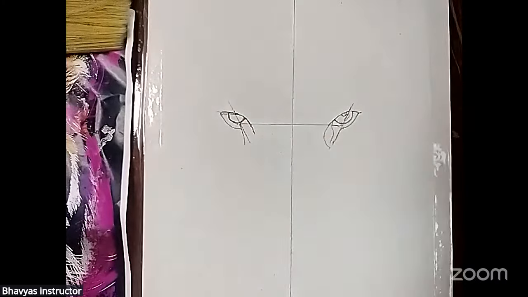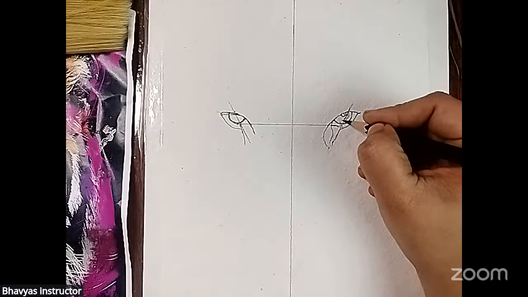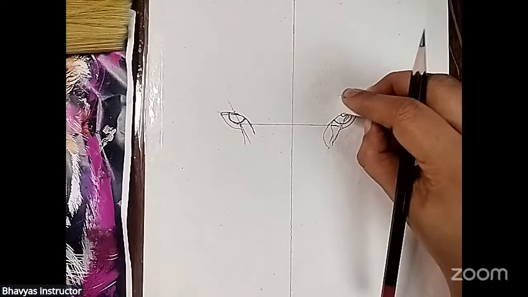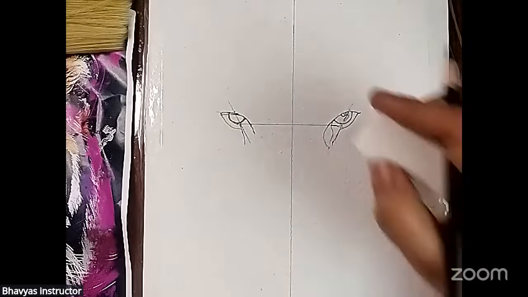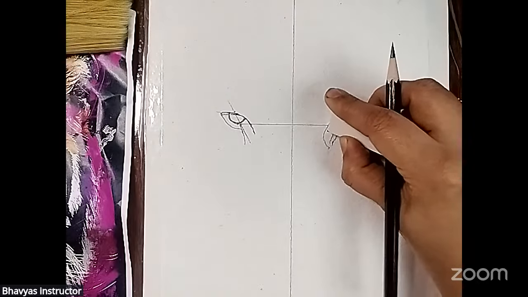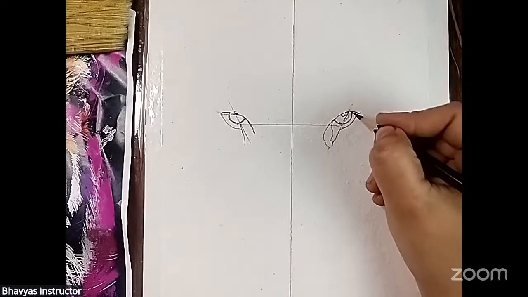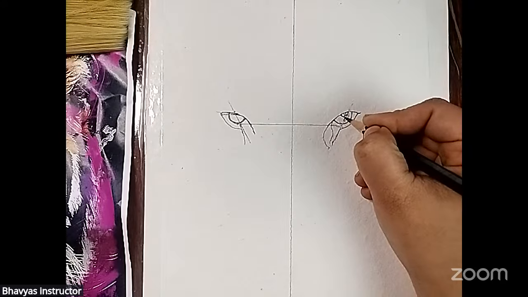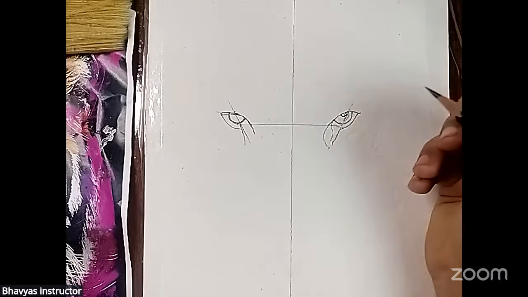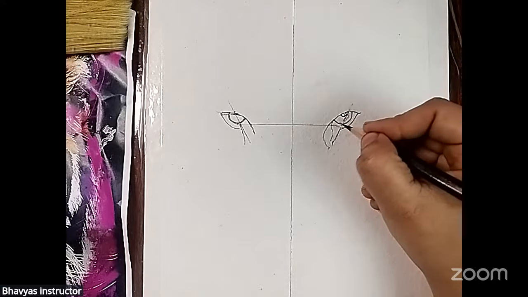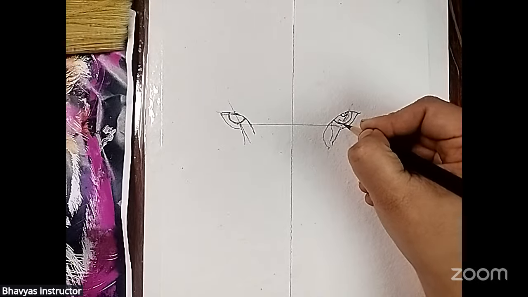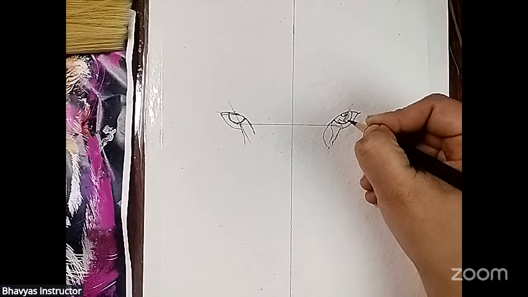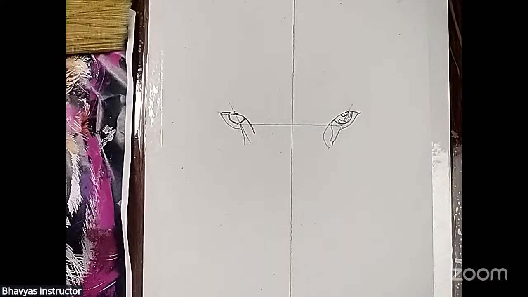Now here, and I'll erase the extra lines so that I'll get the complete picture properly. So this is the eyelid, eyeball inside the big eye. And here one more highlight is there. Very small, tiny highlight. So that is the highlight. Do it.